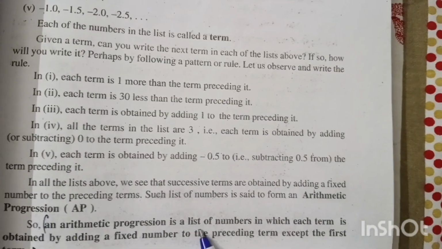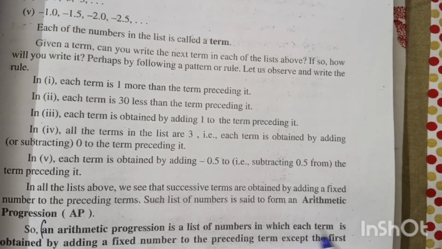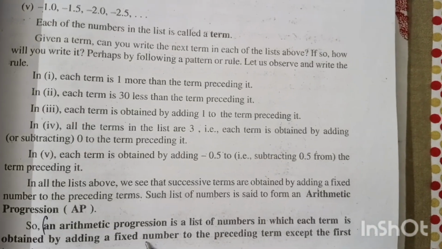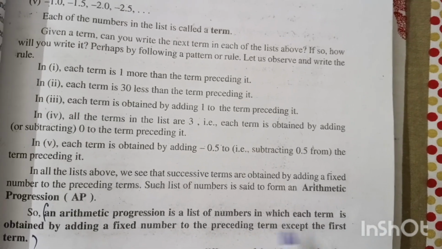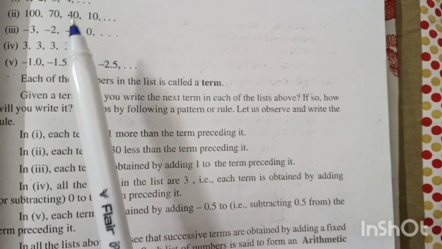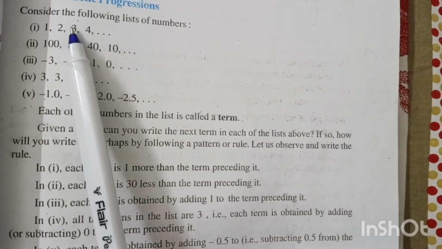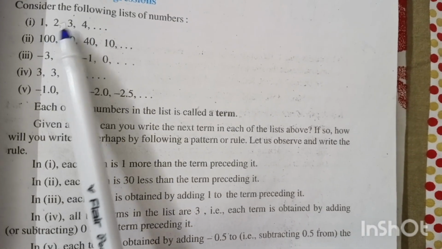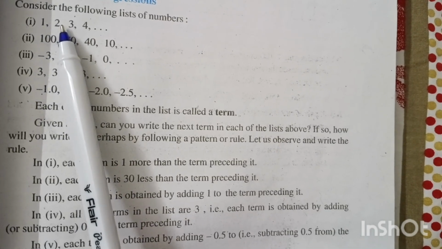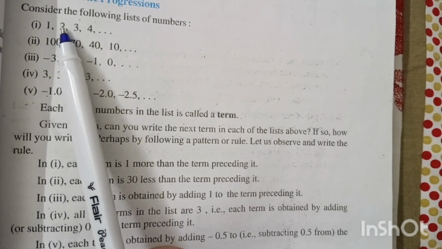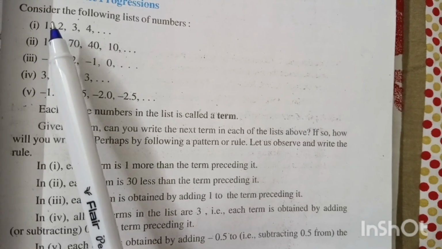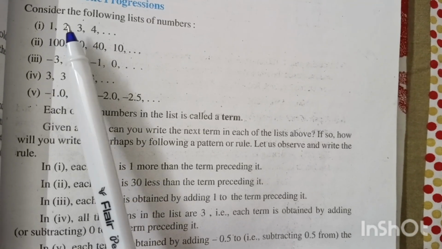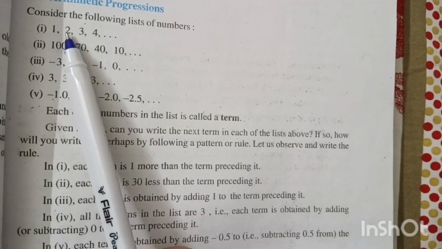An arithmetic progression is a list of numbers in which each term is obtained by adding a fixed number to the preceding term, except the first term. So how will you get the second term? The difference is 1, so you have to add the first term plus d, and you get the second term.